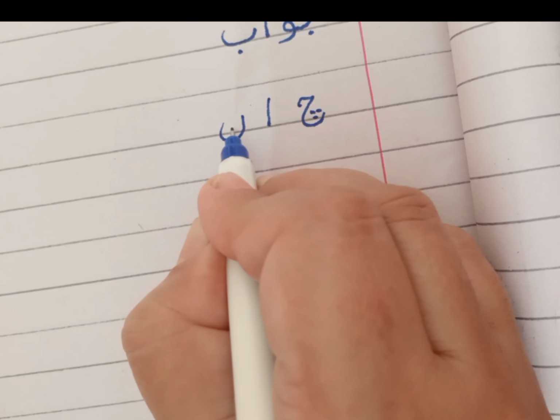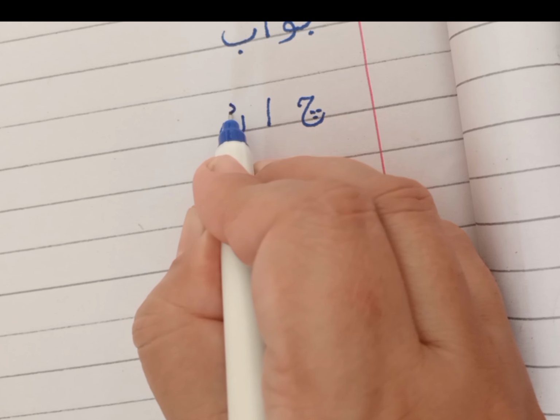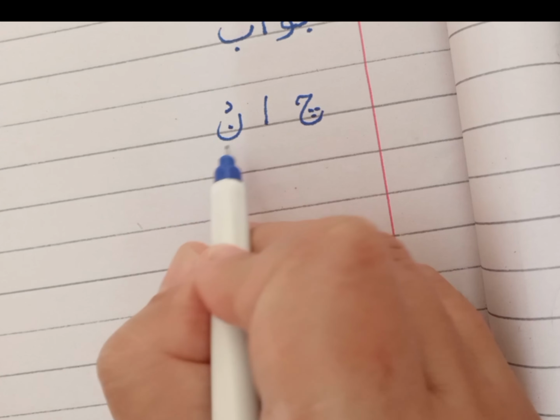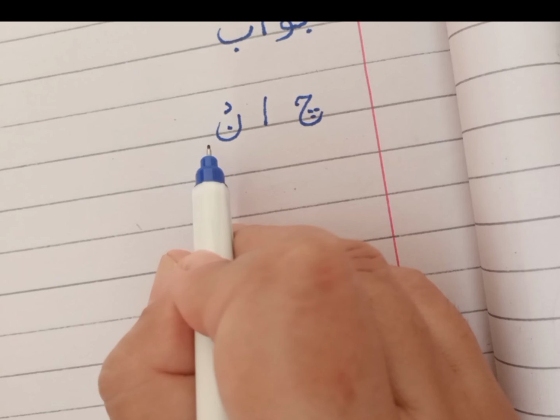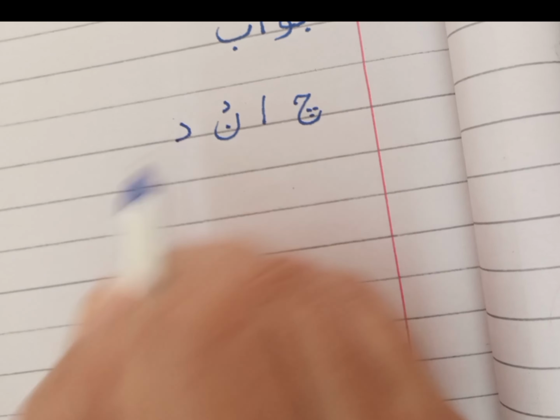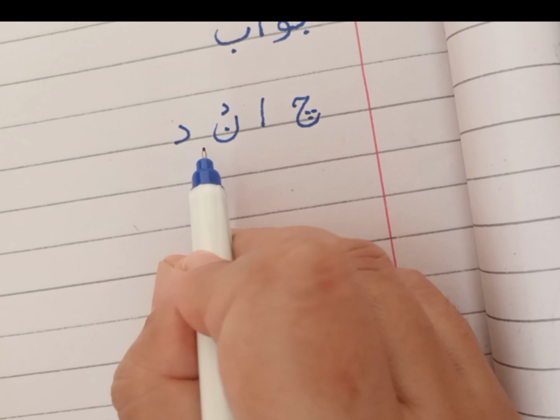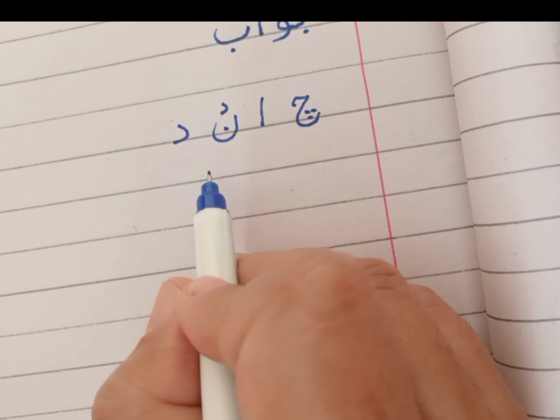Over here this noon is silent. That's why we will put this symbol on the top. This symbol means that this noon is silent. Silent noon means cha. We will say cha. We cannot say chanad because noon is silent. When noon is silent, it gives just a sound.